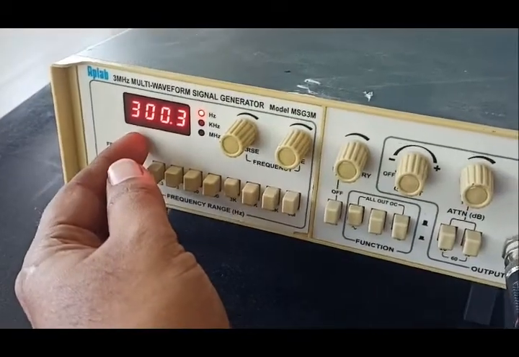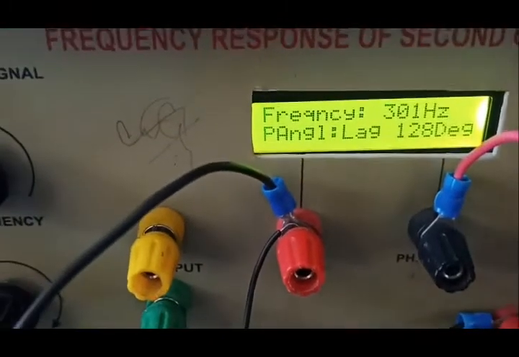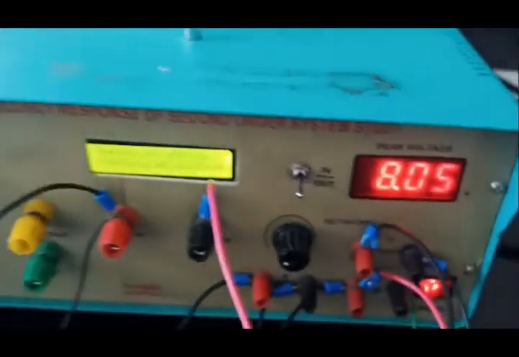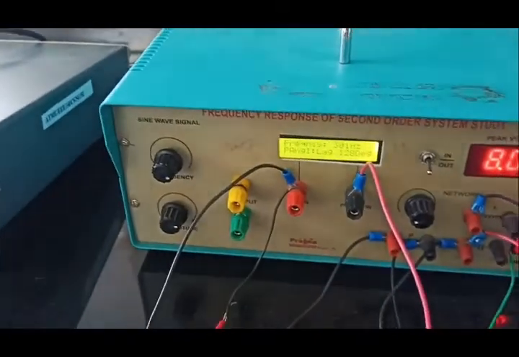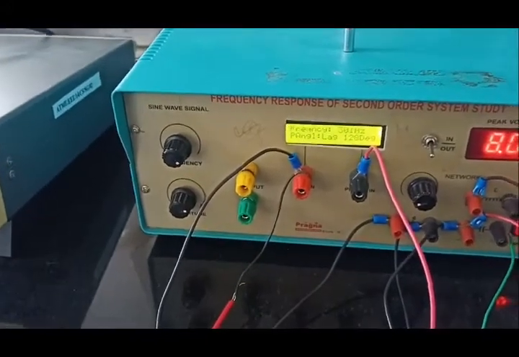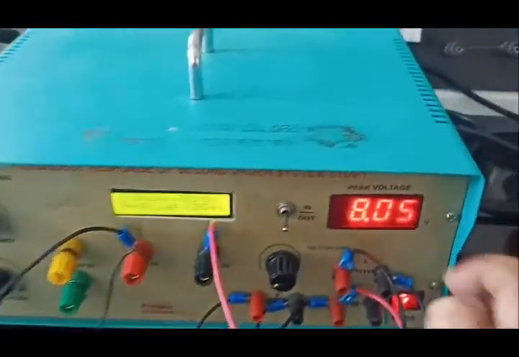Similarly, you increase the frequency to 300. Now the frequency is 300 hertz. You can see the phase angle is 128 degree lag, and the output voltage is 8.05. So like this you need to change the frequency for a number of cases, and you need to record the phase angle as well as the output voltage.